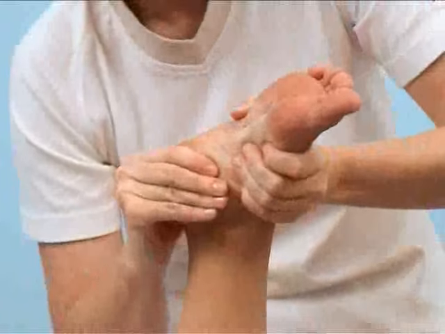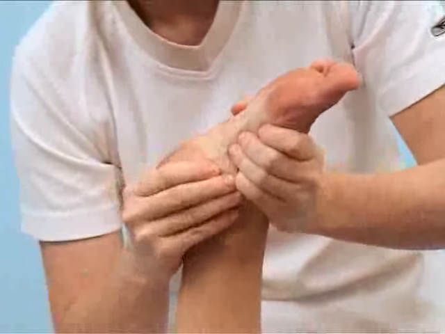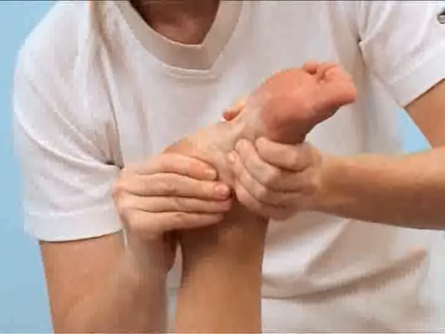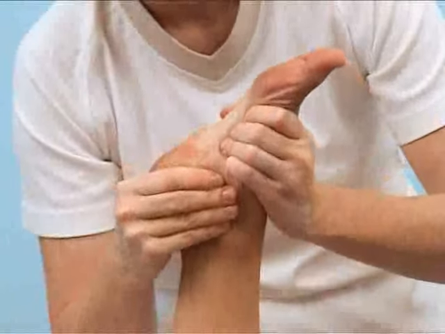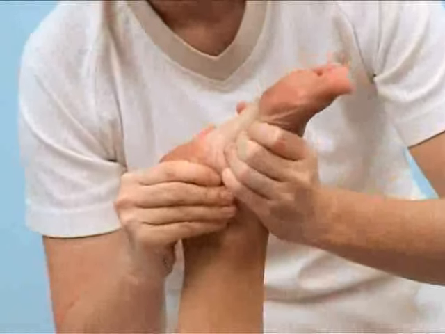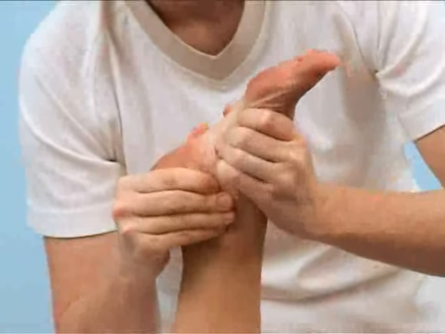And even rotational mobilization can be applied, i.e. into pronation and supination. Mobilization is always carried out with simultaneous traction, and it is also important to avoid movement at the talocrural joint.